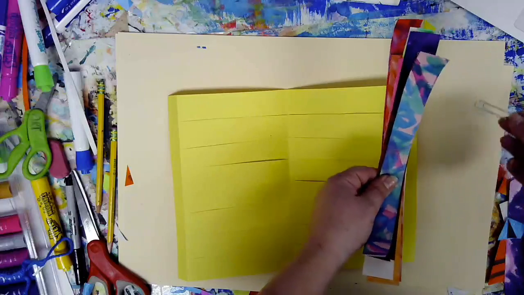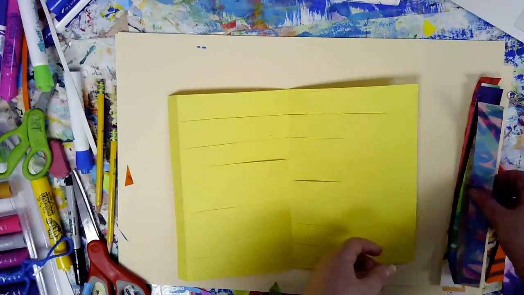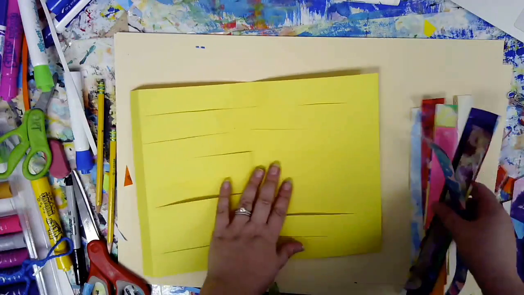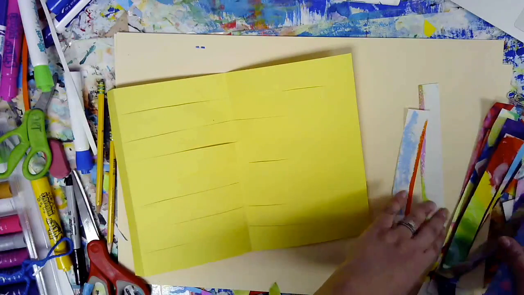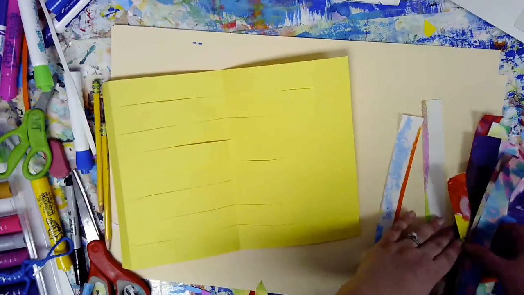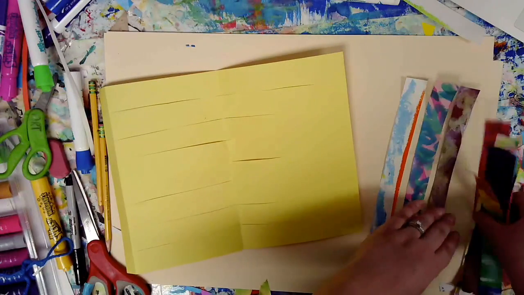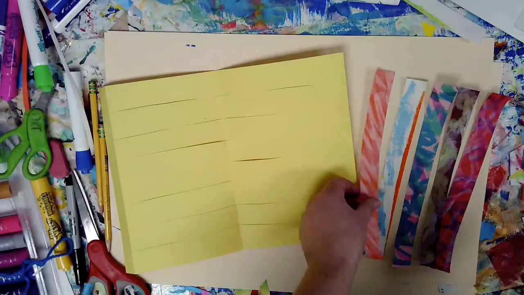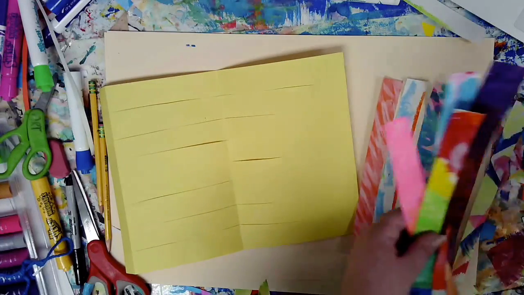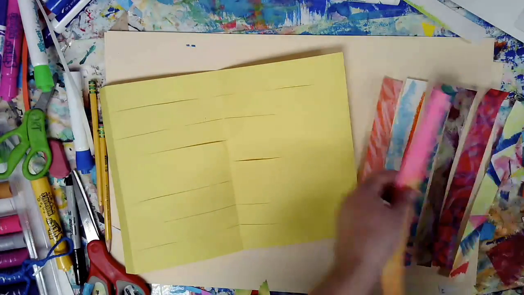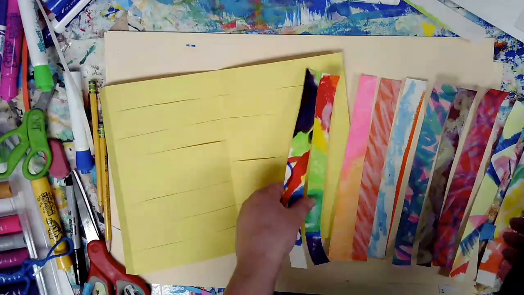I'm going to take my paperclip bundle of papers, remove the paperclip, and start to decide what order I want to weave these papers with. Now I might have a few extra papers, so I think I'm going to remove 1 or 2, and then if needed, I can always use them at the end if I don't have enough. So I'm putting them in the order that I would like to weave them in.